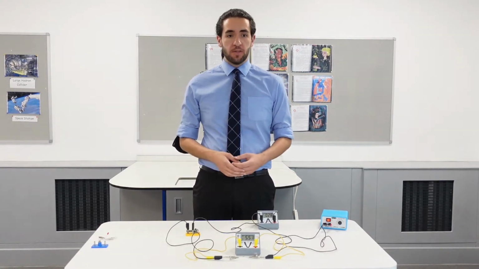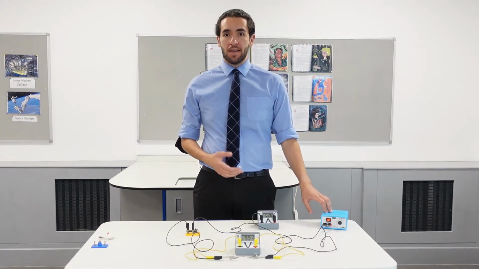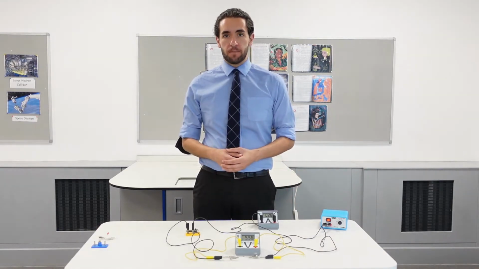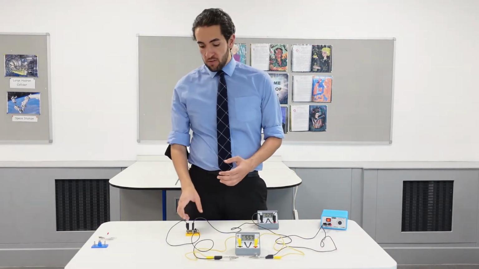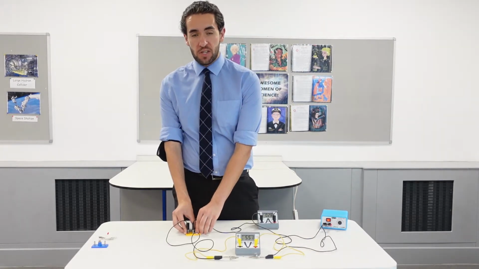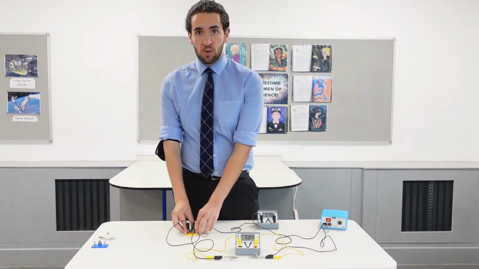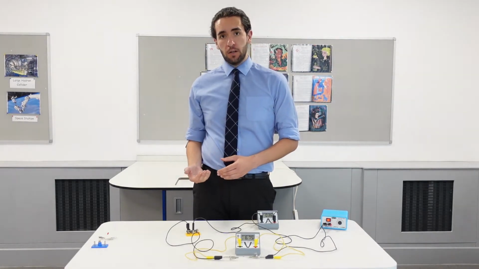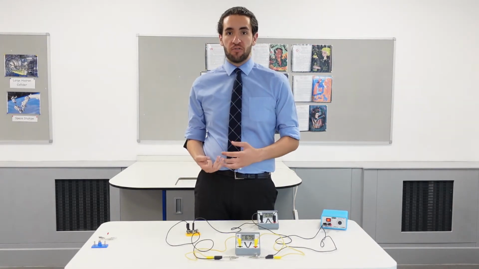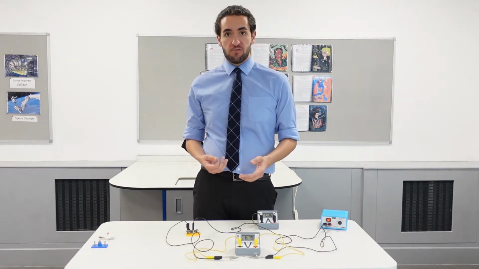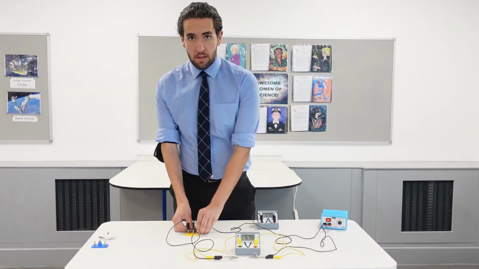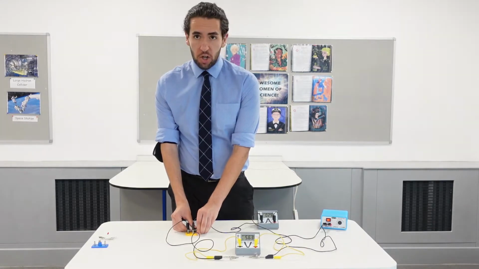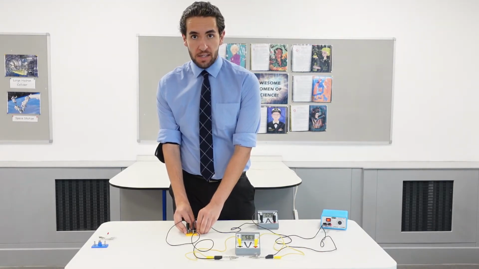The potential difference from the supply is shared between the 2 resistors. And so as I alter the resistance of my variable resistor, it will change the potential difference drop across the variable resistor. This in turn will then change how much potential difference is left to drop across the fixed resistor. And it changes because the current that flows through the entire circuit is changing.